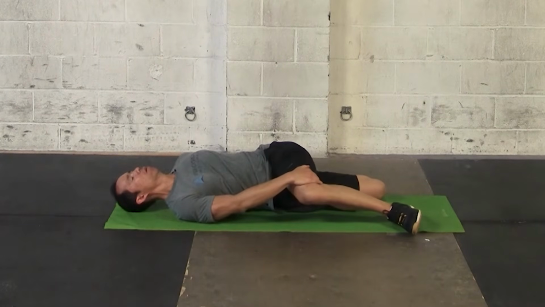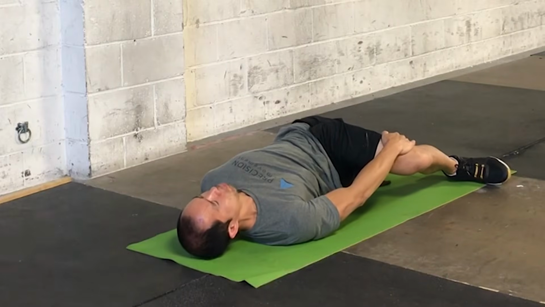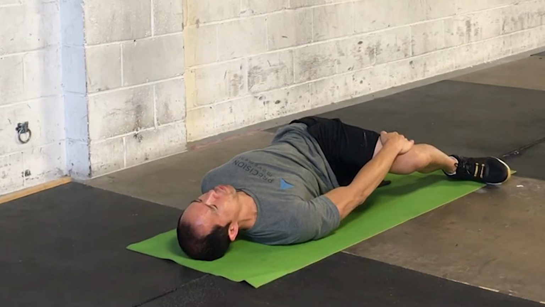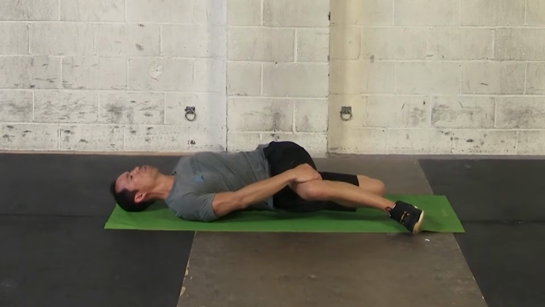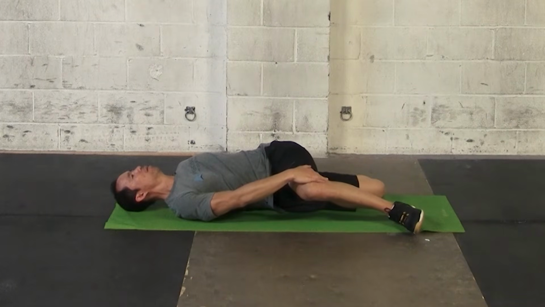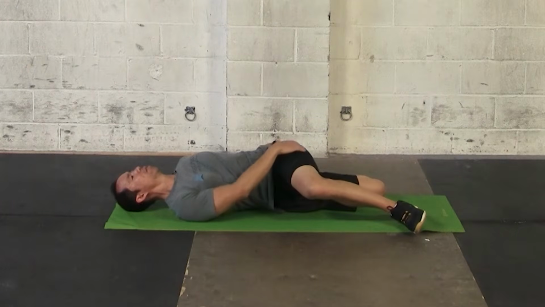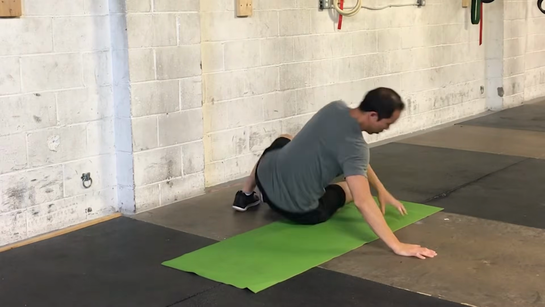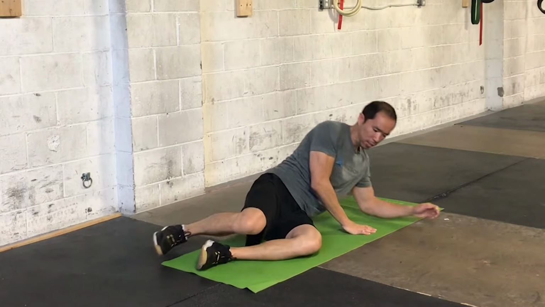From the hips up, we get rotational movement, especially through the thoracic spine. That's where we want to focus the rotation. We want to drive this scapula down to open up the chest. We push this knee down, and that gets a good stretch through the hip abductors and the glute medius right there. Let me show you the other angle.